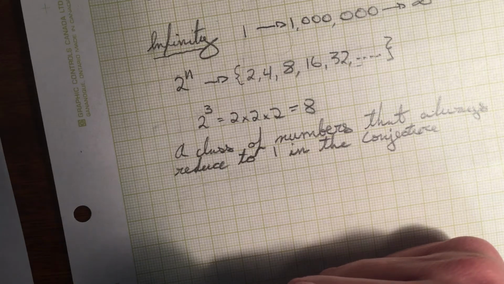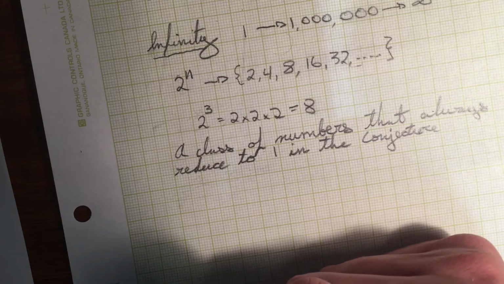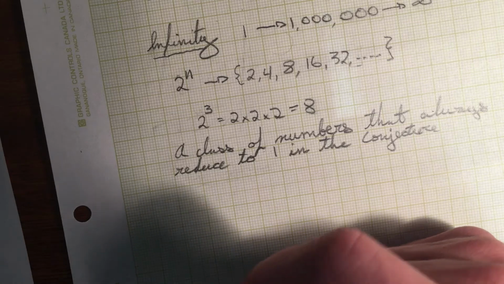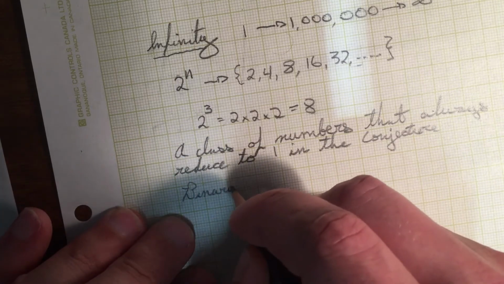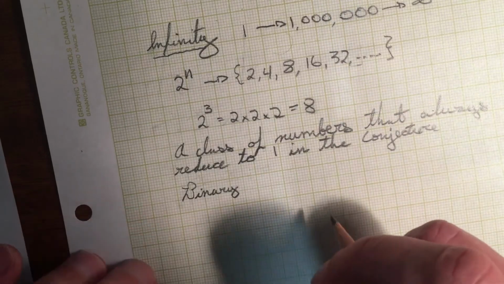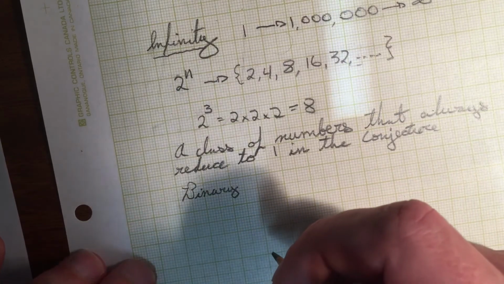So after tinkering with stuff for a while, I decided to try to use one of the tools that I'd been taught in engineering math, which is binary. I didn't know what to do, and I thought, well, I'll just transform some of these numbers into binary numbers.